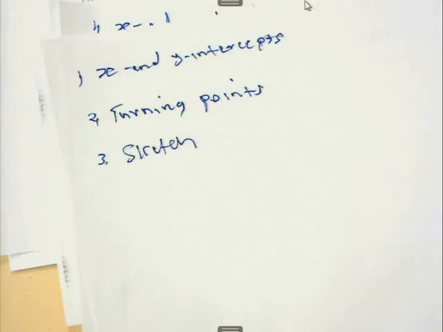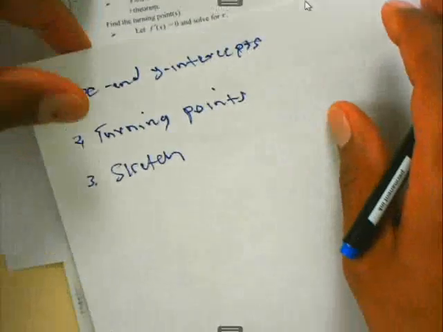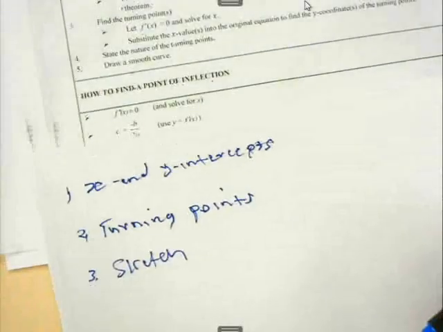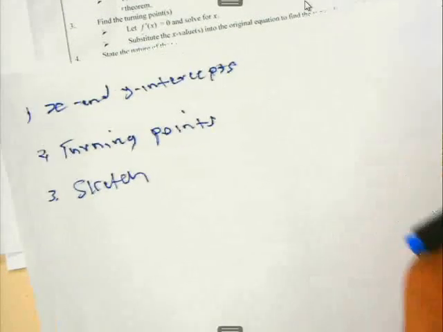Right. Now, let us take one example before we talk about the point of inflection, how to find the point of inflection.